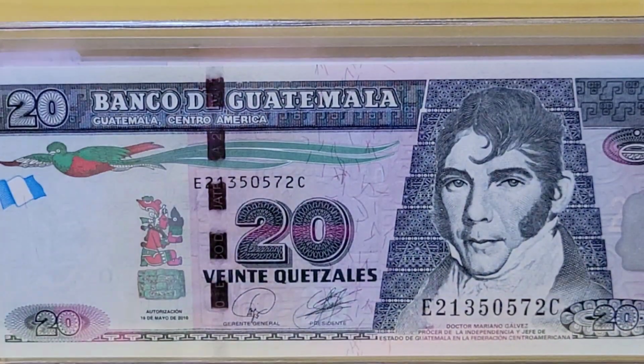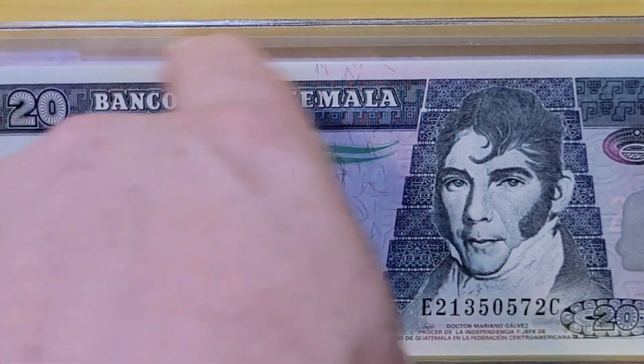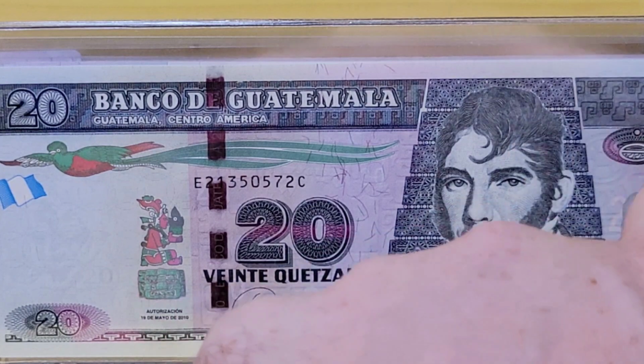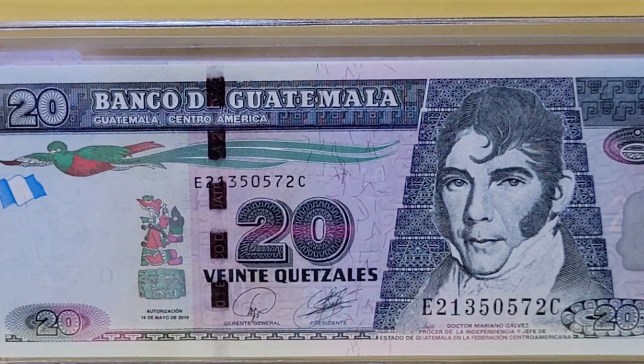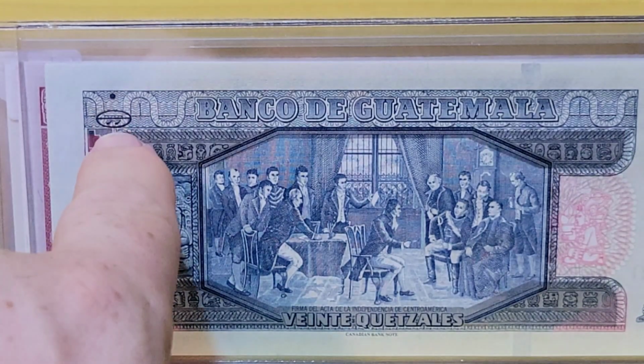Here's your 50. Or, I'm sorry, here's your 20. And over here you have a dot in the second tier, so 1 times 20 is 20 over a shell. You have 20 right there in Mayan numerals. And you have it again right there.